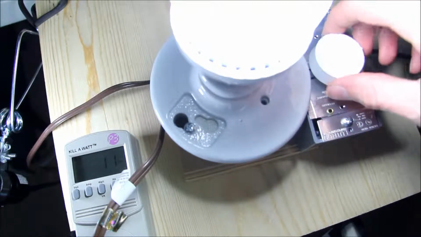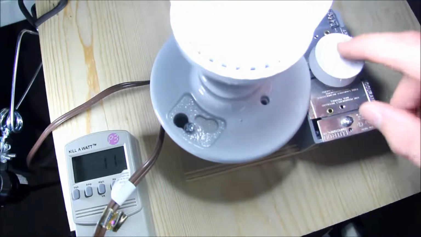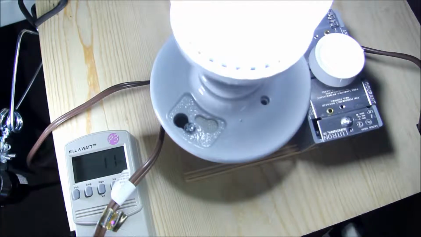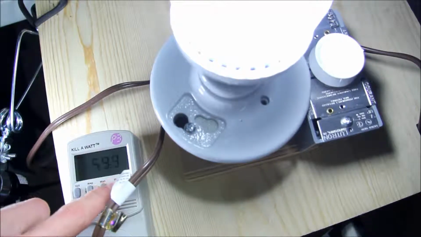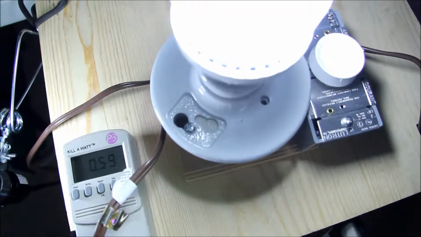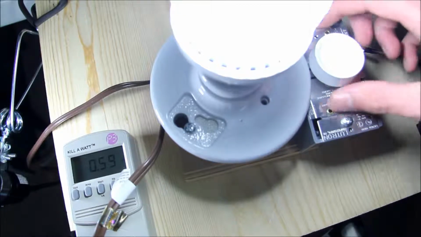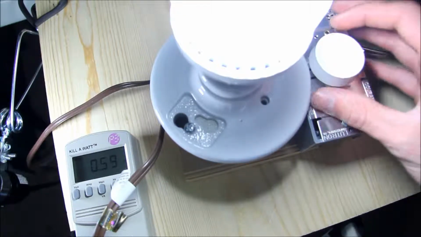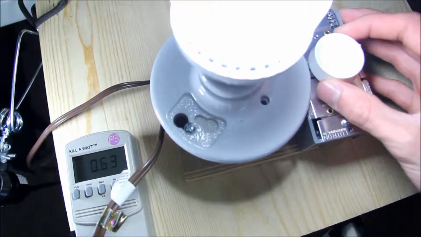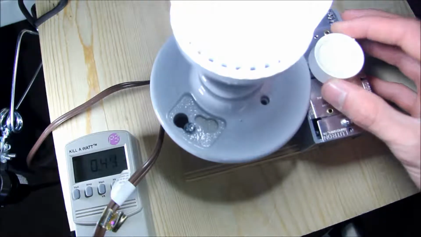Or potentially the dimmer is not maxing the bulb out, but I don't think that's true. Anyway, we're showing 11 watts, and if I switch over to power factor mode, the current power factor is 0.59 with the bulb at full intensity. So as I dim the bulb, the power factor is going to start to go down.